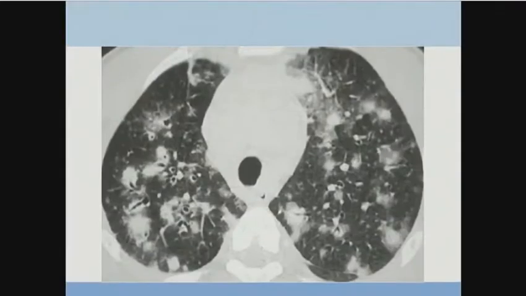Now here's the CT scan in the same patient. You can see that this is hugely and grossly abnormal. You see areas of consolidation that look like nodules, and there are specific features and signs in this patient that I would like to question you about.